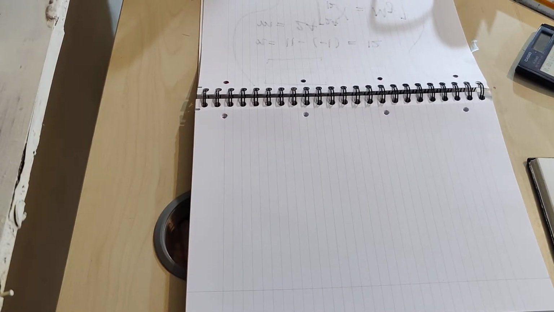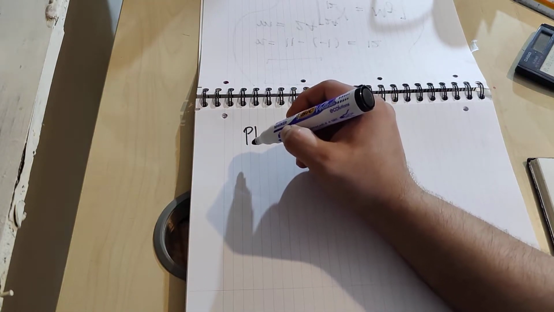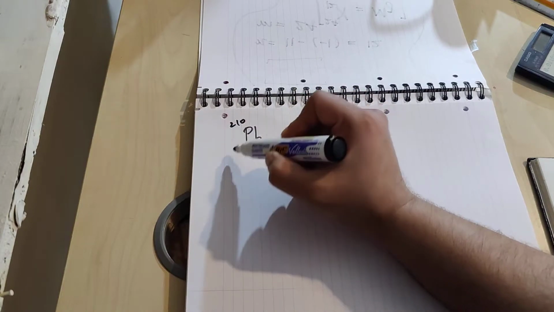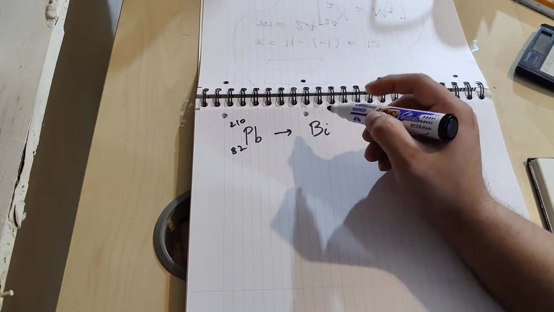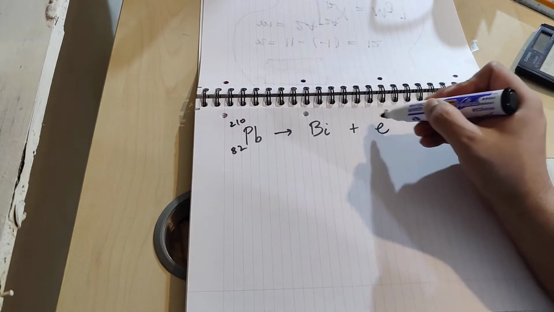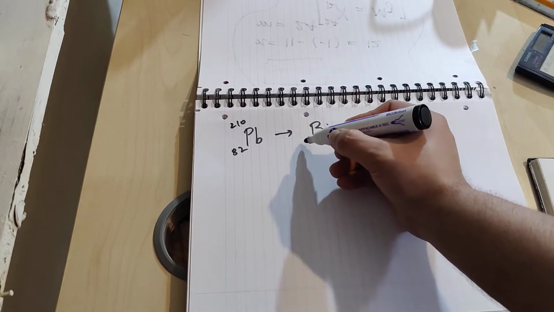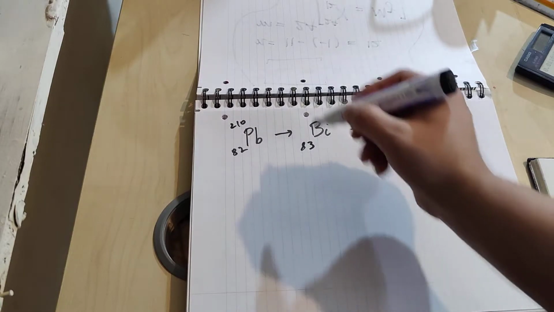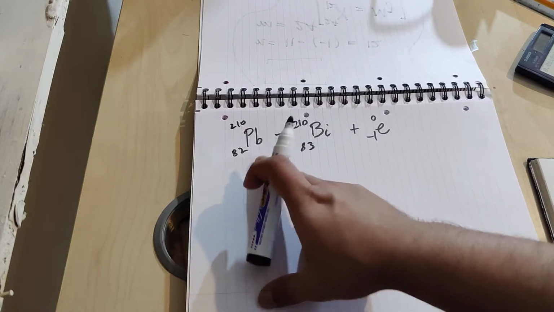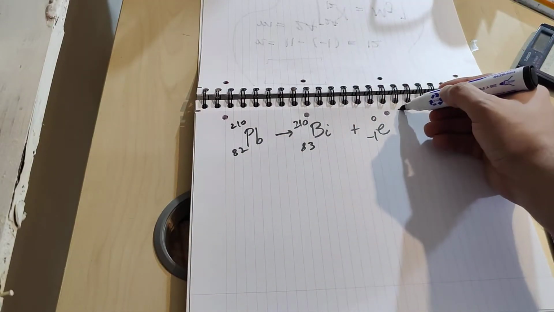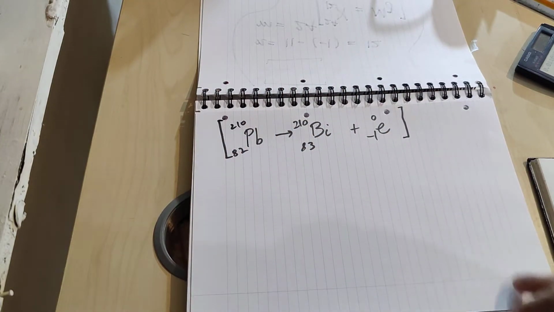The first example would be lead getting changed to bismuth, and an electron 0 and -1. So we want to find out what this would be. So the bottom part would be 83, and the top part would be 210. Because it's 83 minus 1 is 82, and again the concept is the same. You have to learn to add and subtract the nucleon and proton number values. Yes.